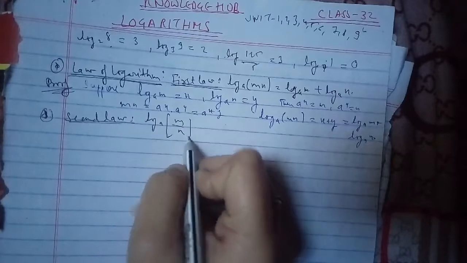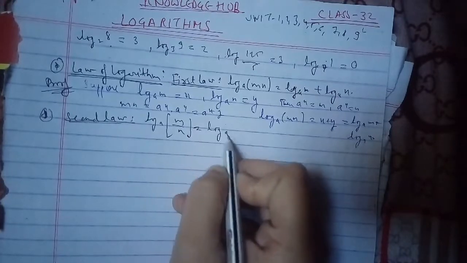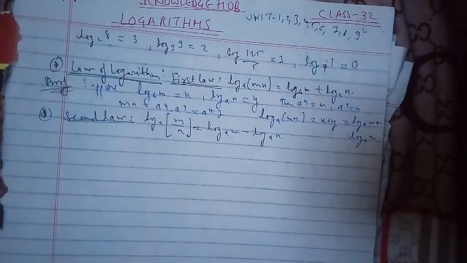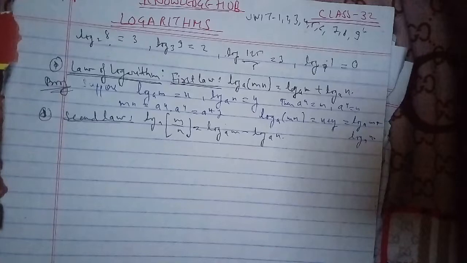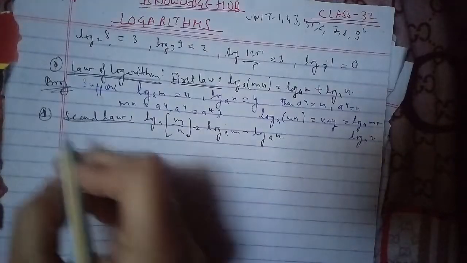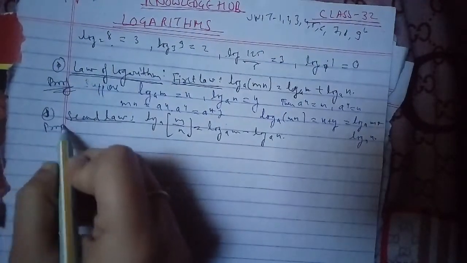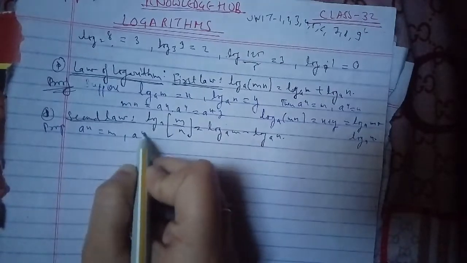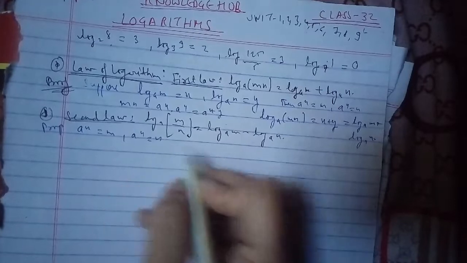Then the proof for the same: a to the power x is equal to m, a to the power y equals n, hence m upon n equals a to the power x upon a to the power y, equals a to the power x minus y. So therefore log a of m by n equals x minus y, that is equal to log a m minus log a n.